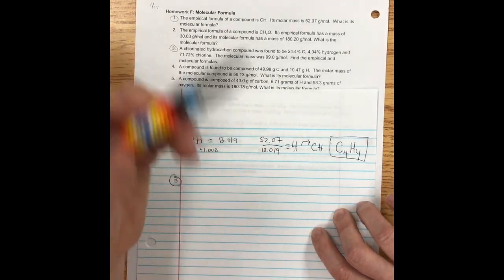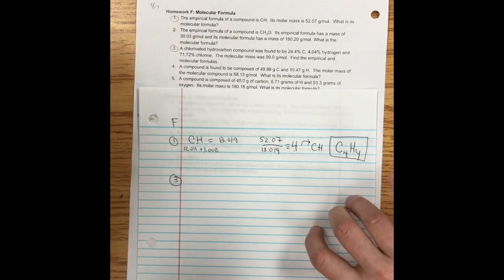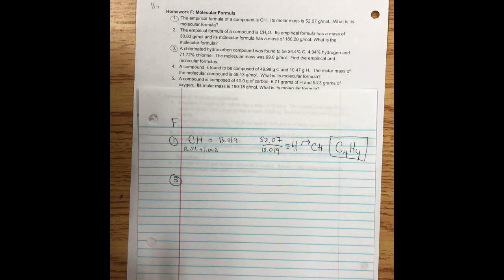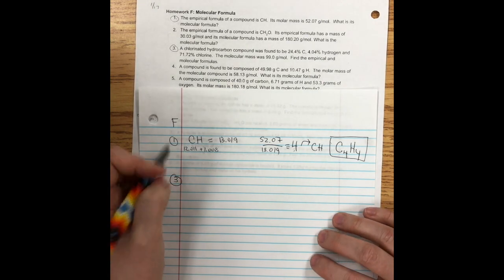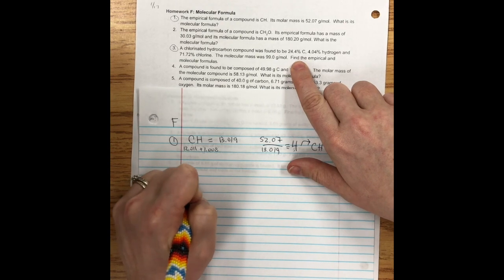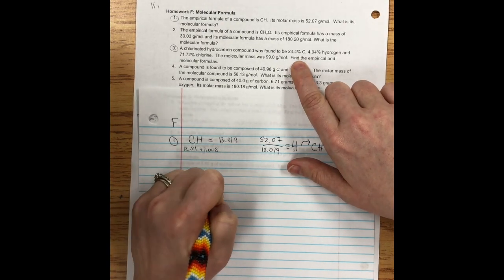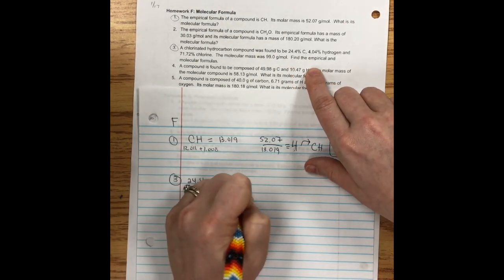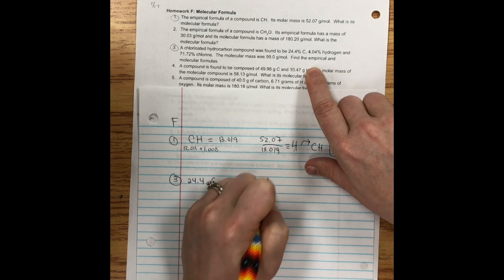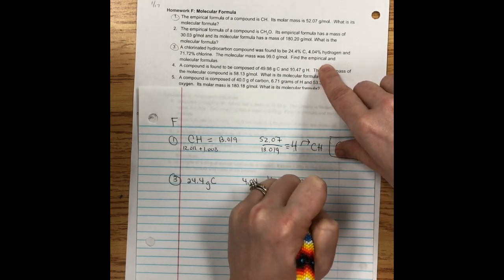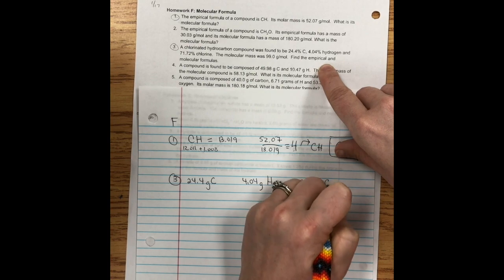So I'm going to start at the beginning and work my way to the molecular formula. I have 24.4%, which I can treat as grams of carbon, 4.04 grams of hydrogen, and 71.72 grams of chlorine.